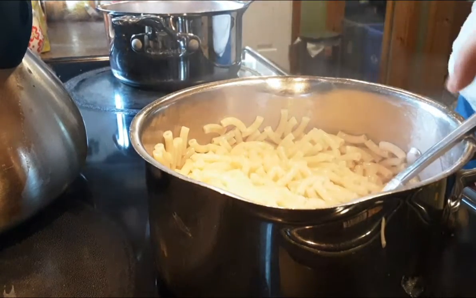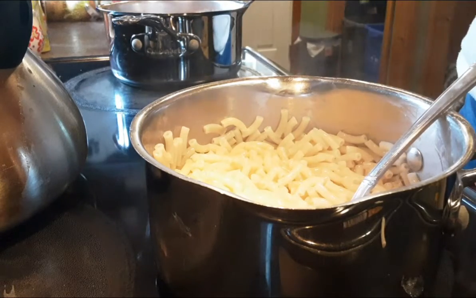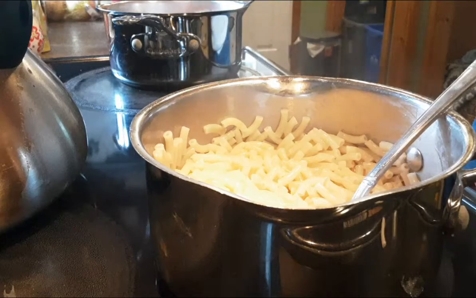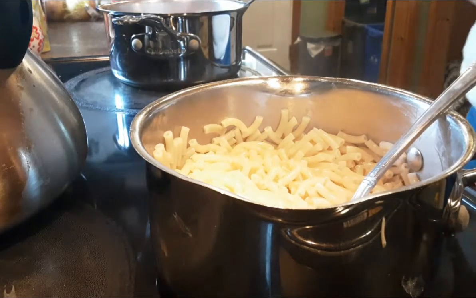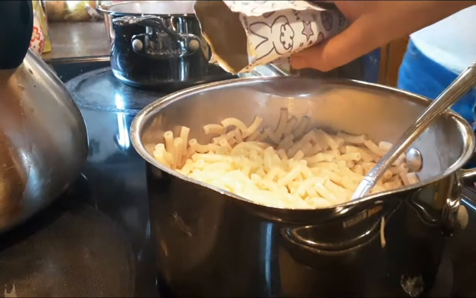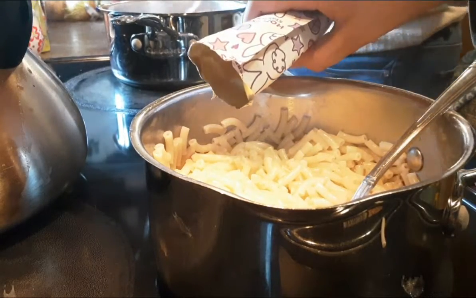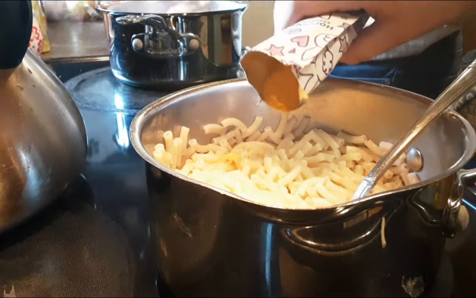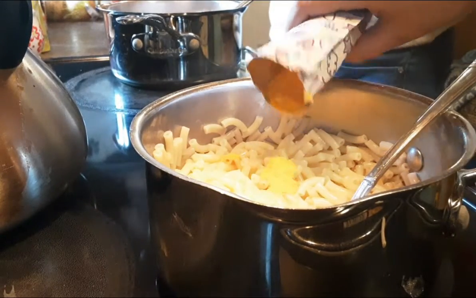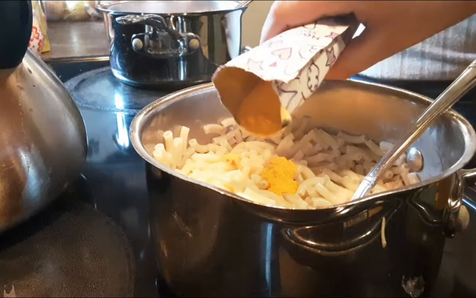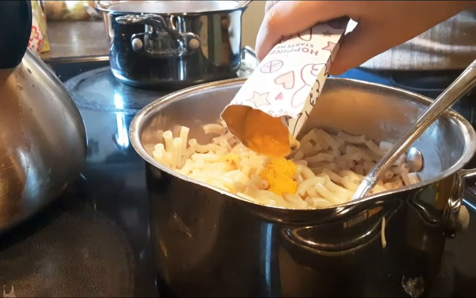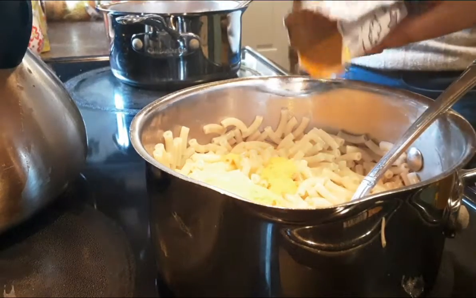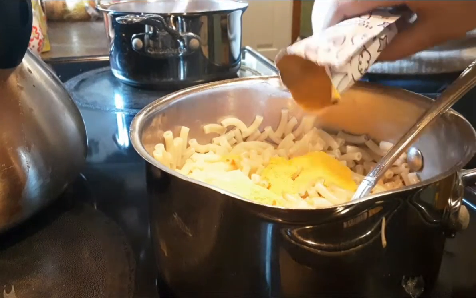Okay. Alright, so now I'm gonna dump in the cheese powder. Now, hold on. The cheese sauce. Now sprinkle it over the top. Don't dump it all in one spot, or it'll clump. Try to spread it out as you pour it. Why isn't it coming out? You have to dump it. There you go. Oh, this looks so crappy. It's okay. That's all right.